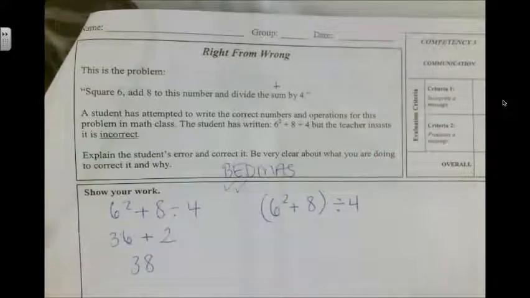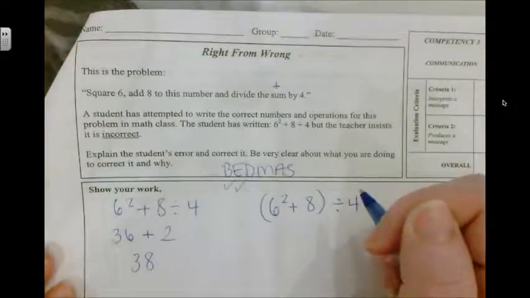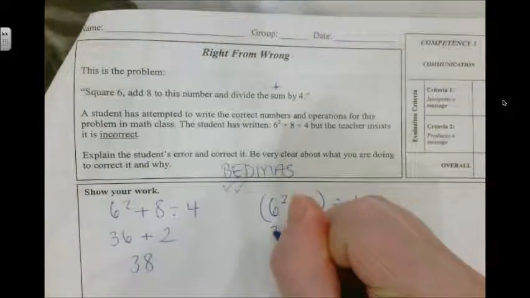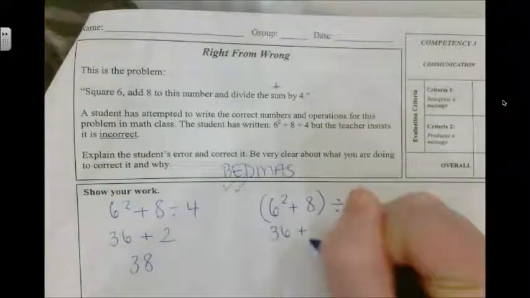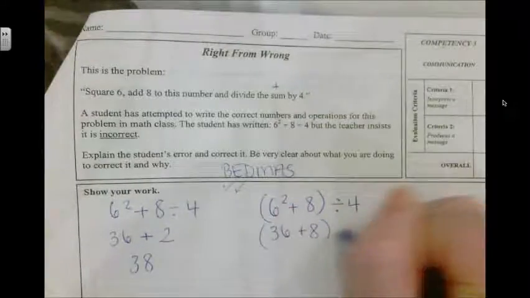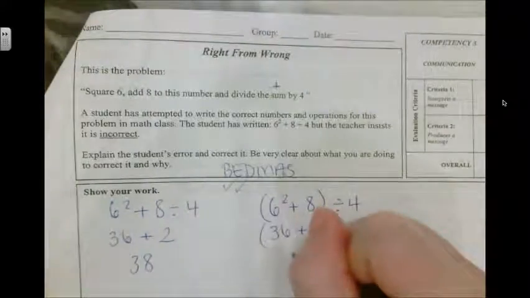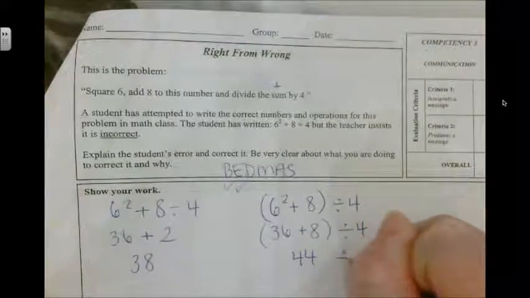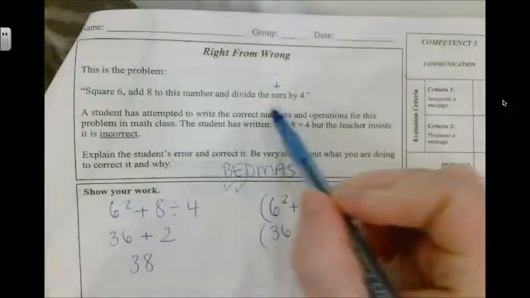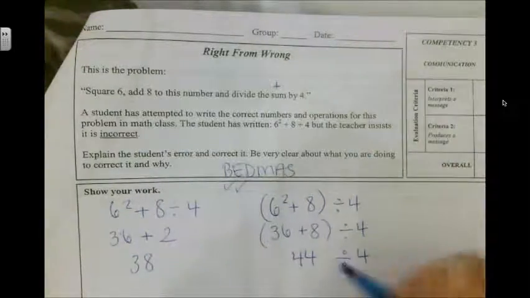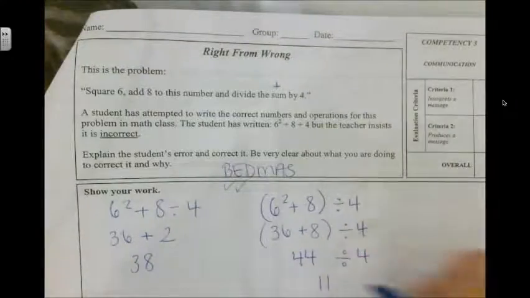Okay, so the problem is the lack of brackets in the question, so you wouldn't get the same answer. So here we would get 36 plus 8, divided by 4. So if you do 36 plus 8, you should get 44, and you're dividing this sum. So now we've done the answer for the sum and dividing it by 4. So you would write 44 divided by 4 is 11.